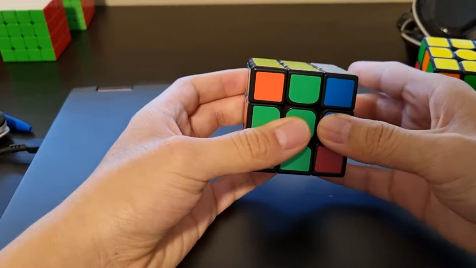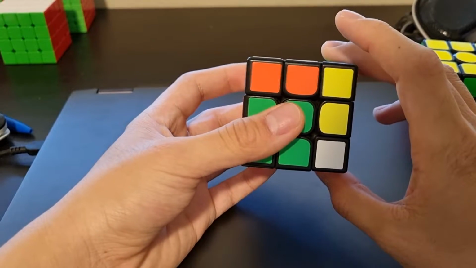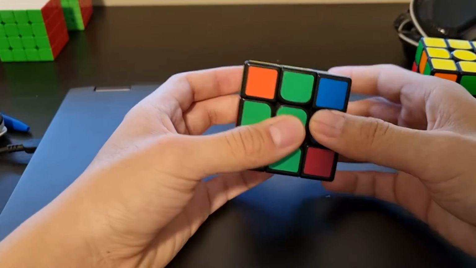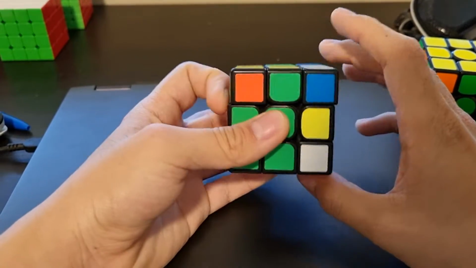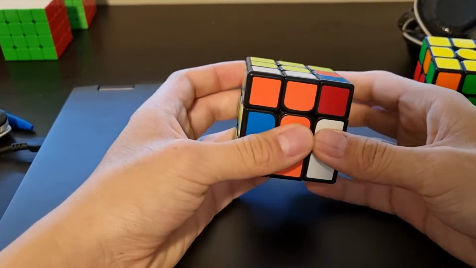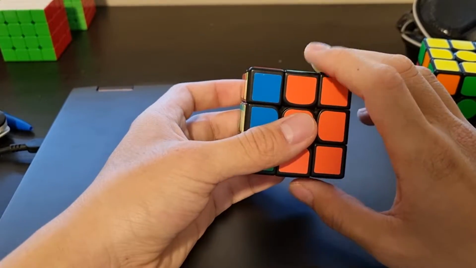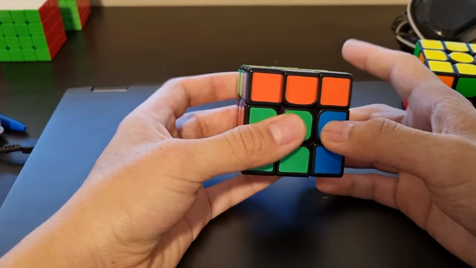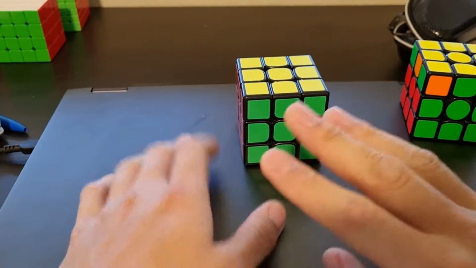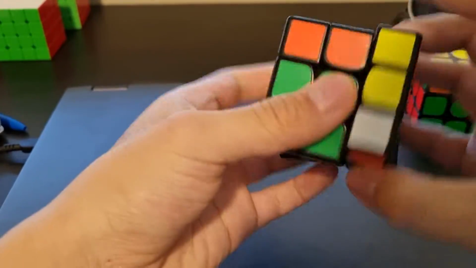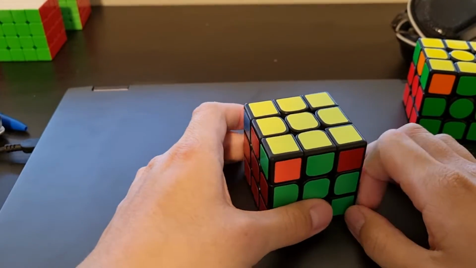Do the algorithm. R2, U prime, R, U prime, R2, U, R prime, U prime, rotate. R, U, R prime, U prime, R, U, R prime, U prime, R, U, R prime. Rotate back. R, U, R2. And it's solved.